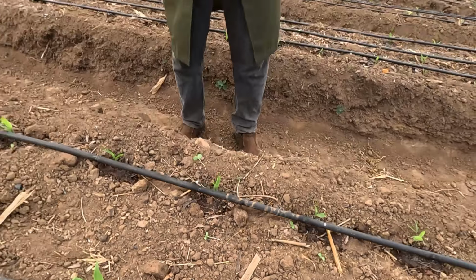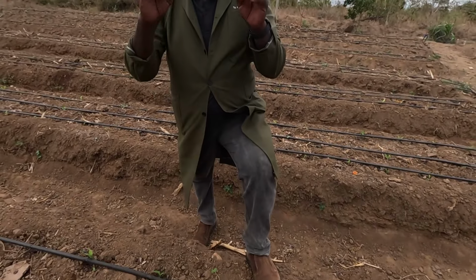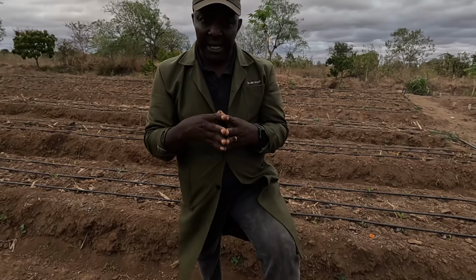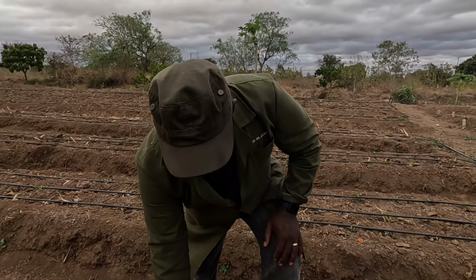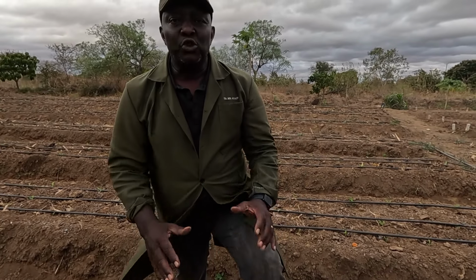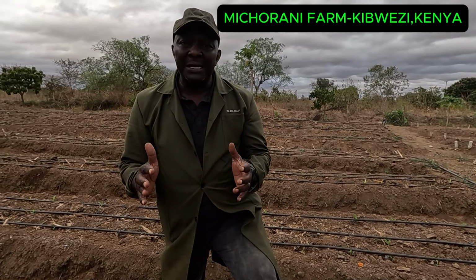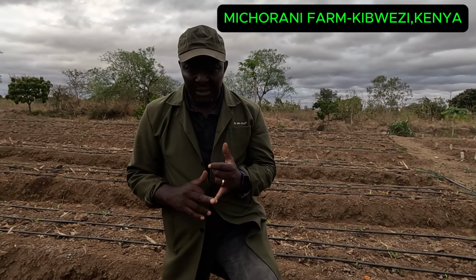And for the costing, dear viewer, kindly don't be afraid. These things are cheap. 1,000 meters of a drip line goes for Kenya shillings 9,000. So when you divide 9,000 by 1,000, it means per meter you are talking about 9 shillings.